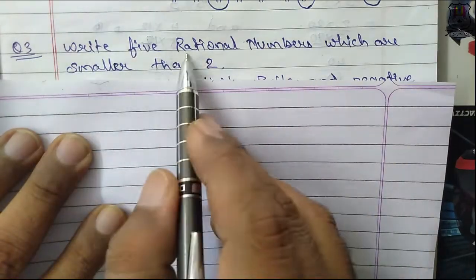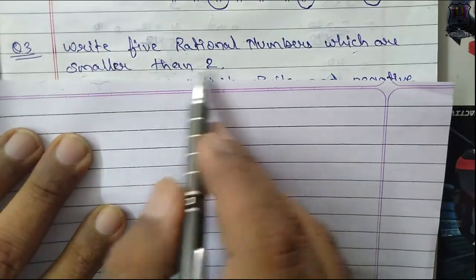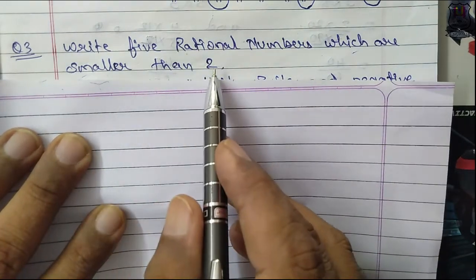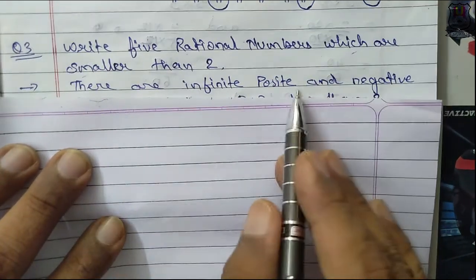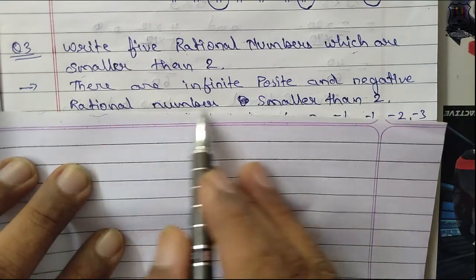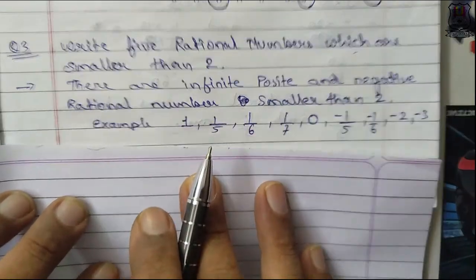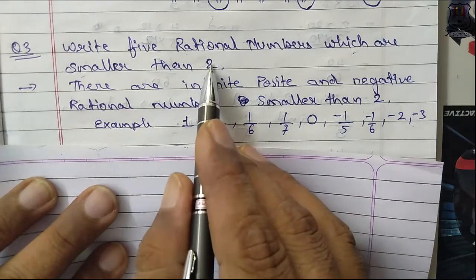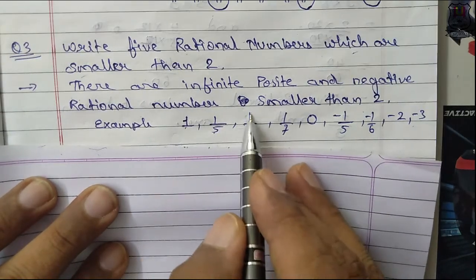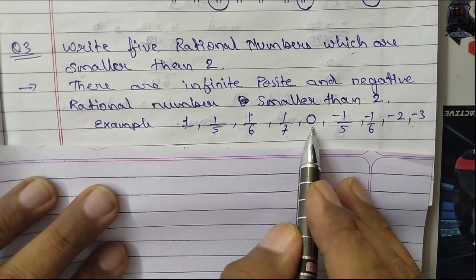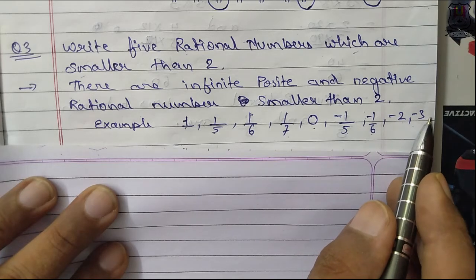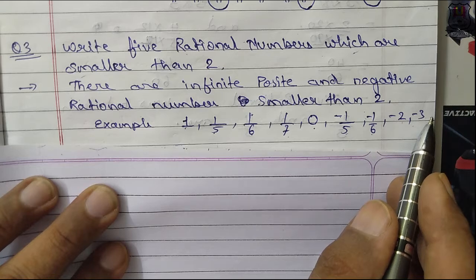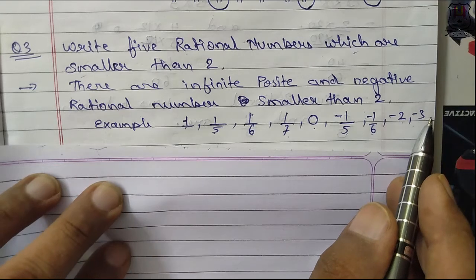Question 3, write 5 rational numbers which are smaller than 2. Now there are so many numbers which are smaller than 2. There are infinite positive and negative rational numbers smaller than 2. Let's see, example I have given. Smaller than 2 is 1, 1 upon 5, 1 upon 6, 1 upon 7. 0 is also smaller than 2. Then minus 1 upon 5, minus 1 upon 6, minus 2, minus 3. All these are rational numbers which are smaller than 2. There are infinite numbers smaller than 2.